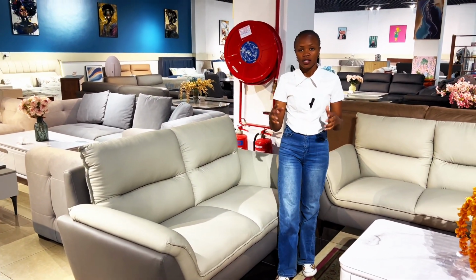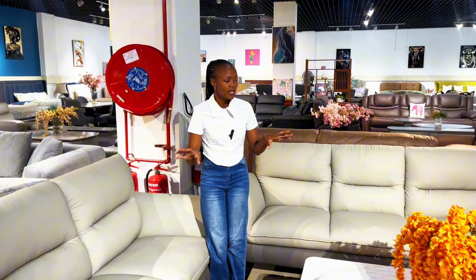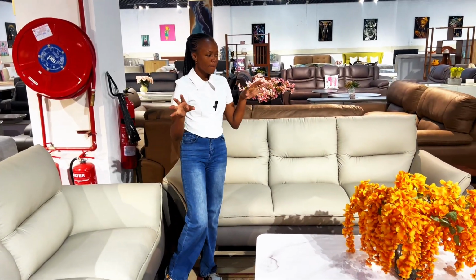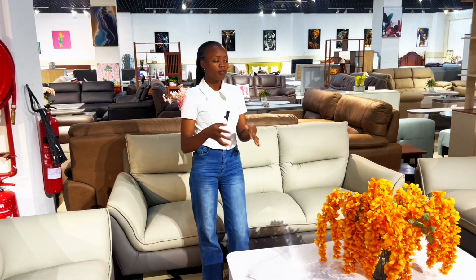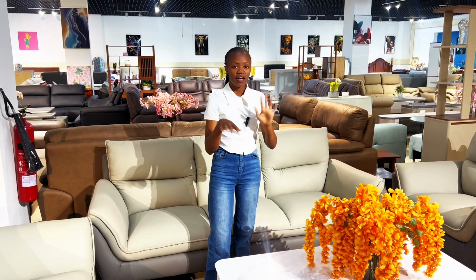This is leather. That means in high traffic areas, it's perfect. If you have kids, or if you have an Airbnb or a house where you host a lot of people, this is perfect. And it's a 7-seater minimalist design. Again, minimalist designs look very simple.